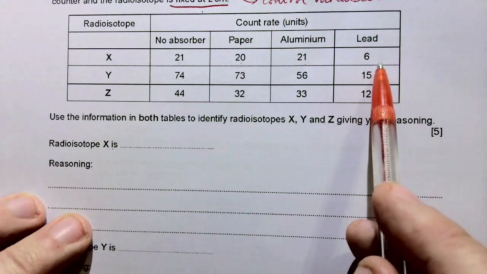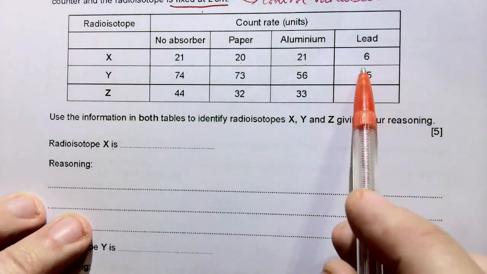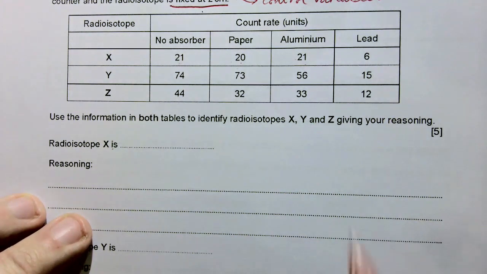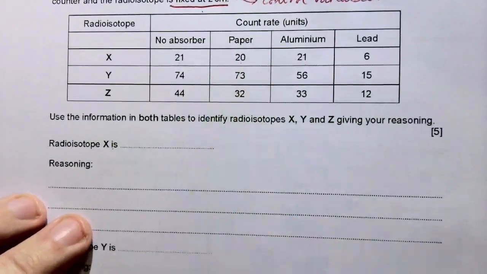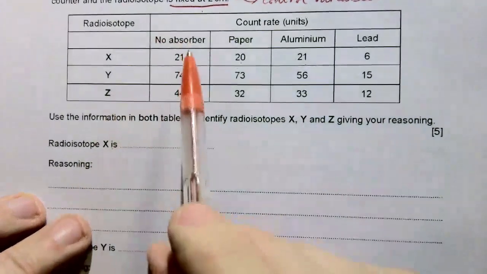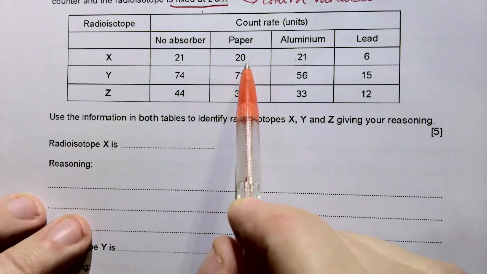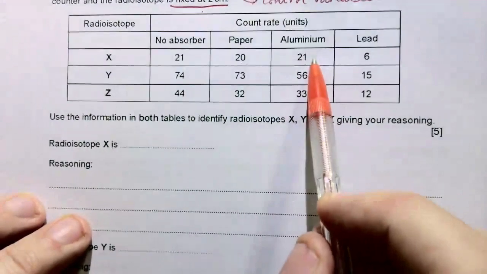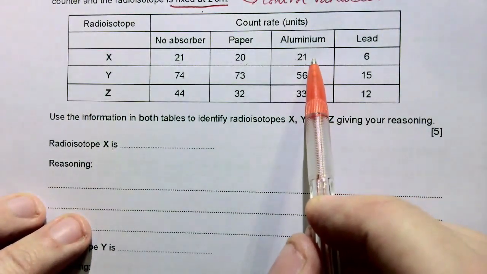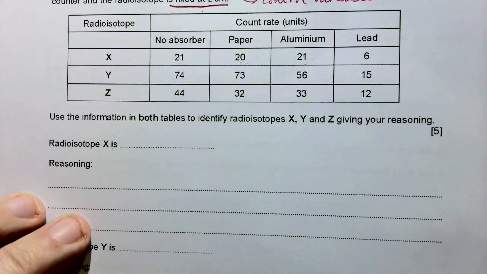And then finally, we've got lead. Now, when the lead absorber is placed in front, we see a significant drop to the count rate. So the isotope in question here clearly can't contain any alpha or beta radiation, because were it to do so, then we'd see a decrease when the paper absorber was placed in front due to alpha not being able to penetrate paper, and we'd see a further decrease if it were a beta emitter due to the aluminium being placed in front and therefore stopping the beta particles.